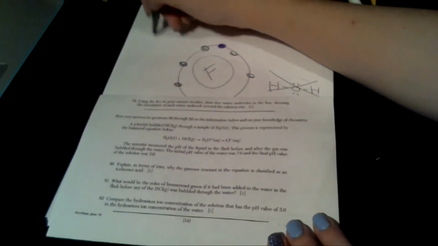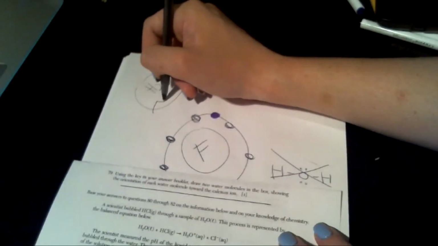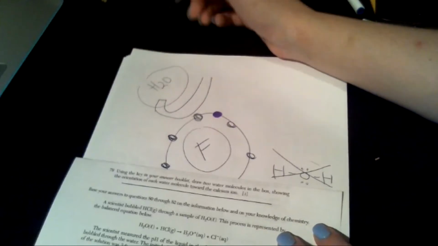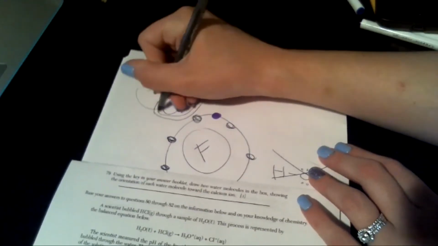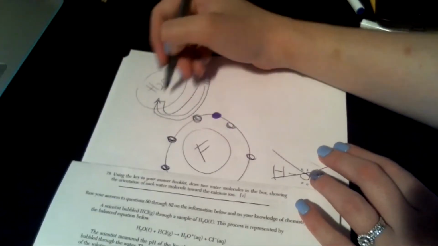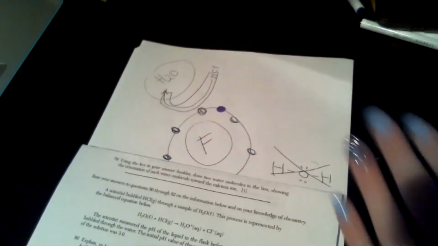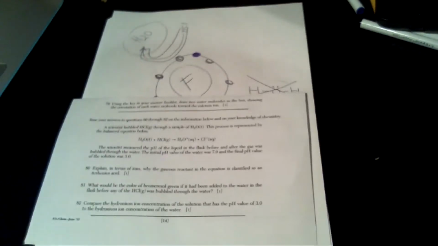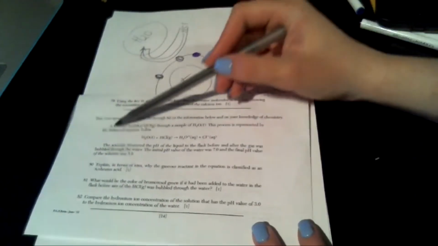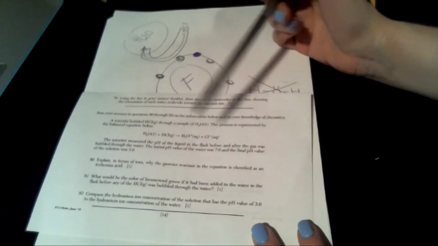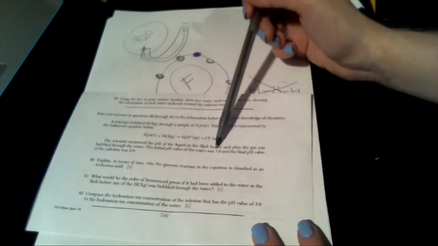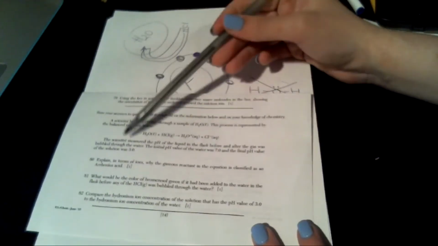A scientist bubbled HCl through a sample of H2O. That means that they had water, right? They have a big sample of water, and they took a hose and, almost like the reverse of a vacuum, they took HCl bubbles and forced them into the water. They forced them in through the bottom because the bubbles rise. Okay, good so far. This process is represented by the equation below.